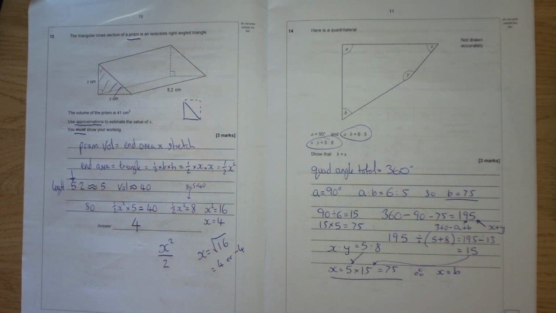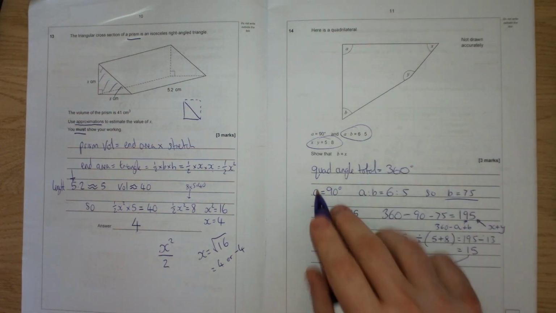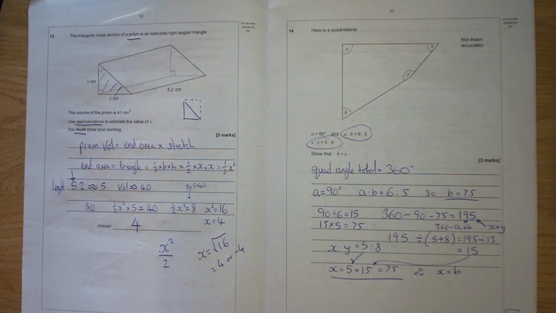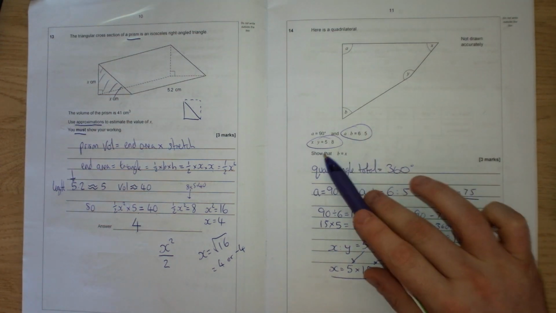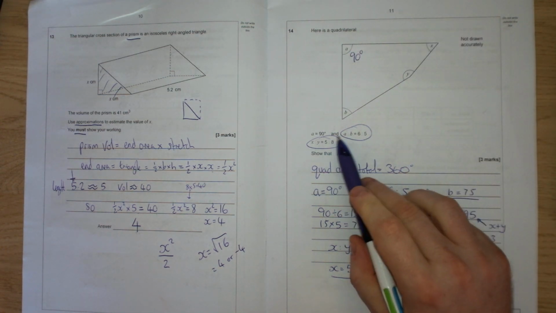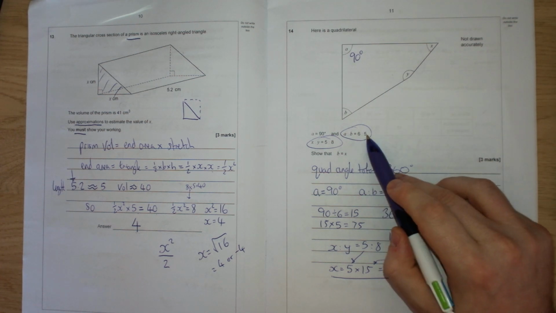Next one, quadrilateral. As soon as you see a quadrilateral, it's asking about angles. Important fact to remember, quadrilateral angles have a total of 360 degrees. It gives us some nice ratio parts for this. So it tells us this angle here is 90 degrees. It also then tells us that the ratio between A and B is 6 to 5.